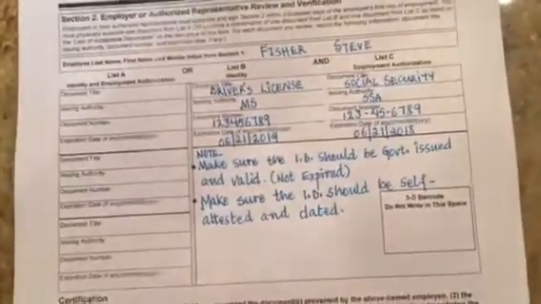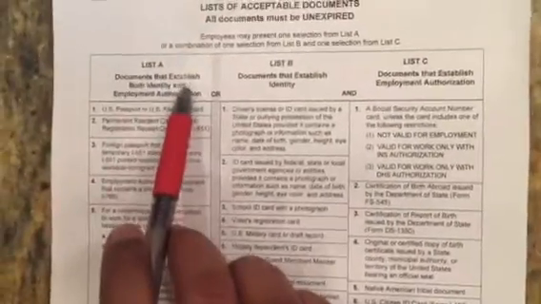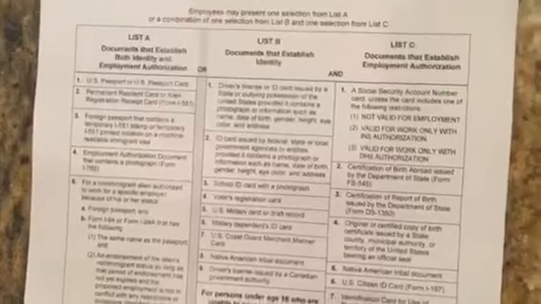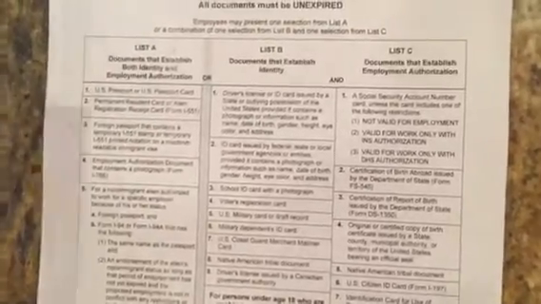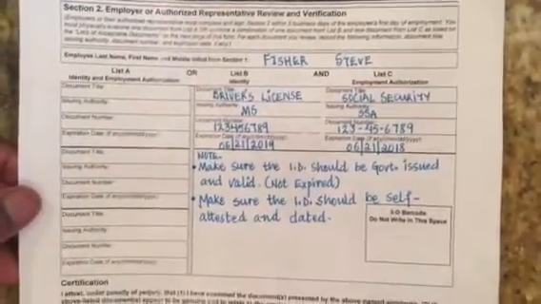So I'm not going to go over the details of list A, which you can if you want to. Let me show you real quick. What does it say right here? List A, documents that establish both identity and employment authorization. So it gives you everything that the employee can present to you. But mainly here in Mississippi, nobody has a passport. They mainly have a driver's license or ID, or social security card.